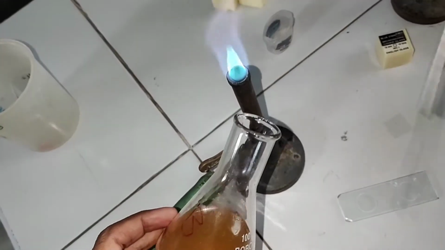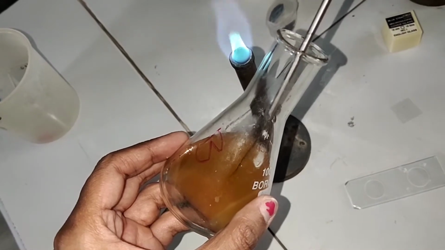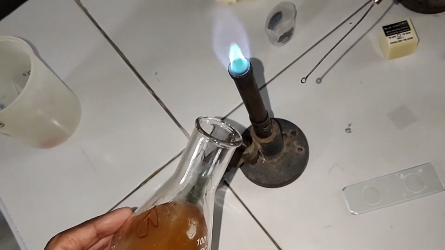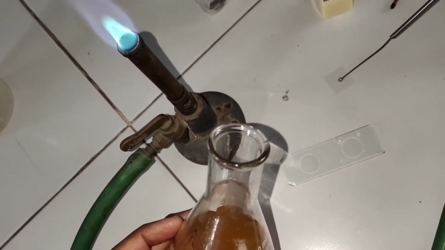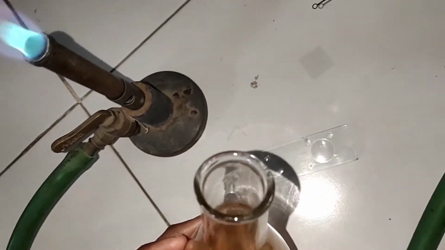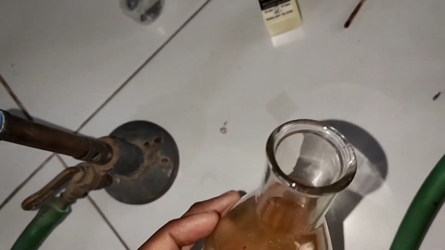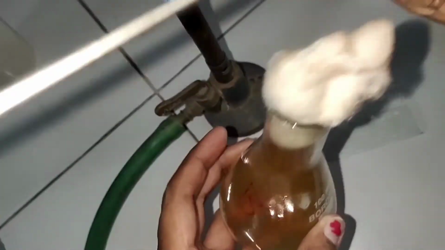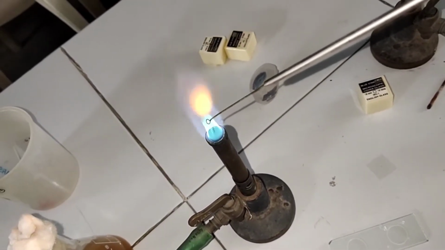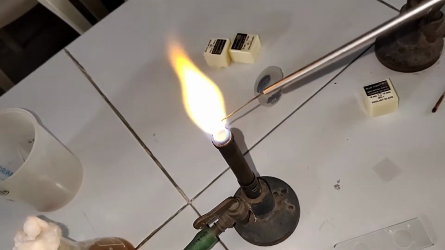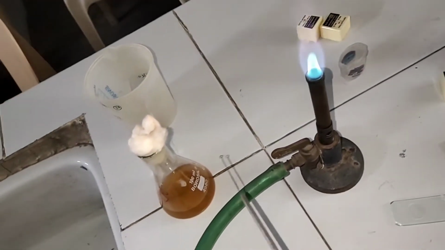Take the culture. Just a drop. See the single drop, like a dot. Sterilize the loop. It's red hot. Keep it aside.